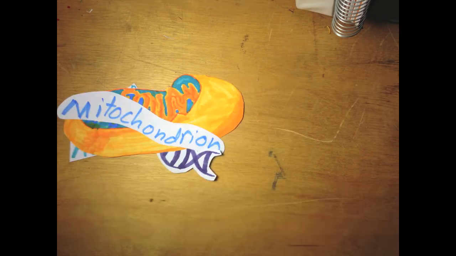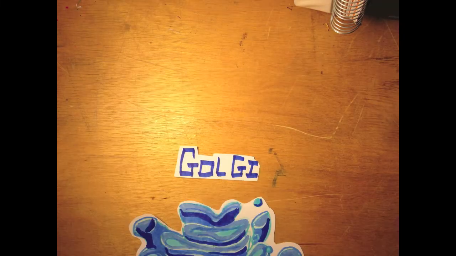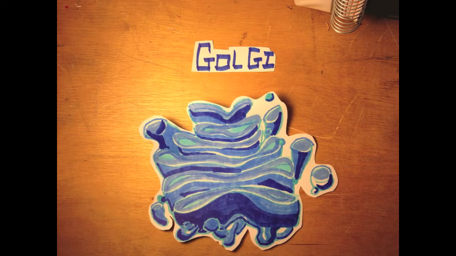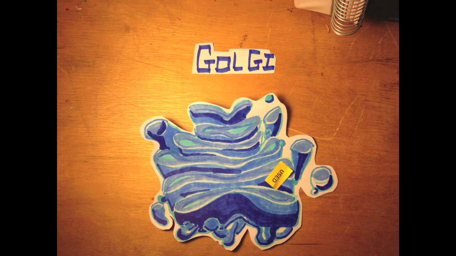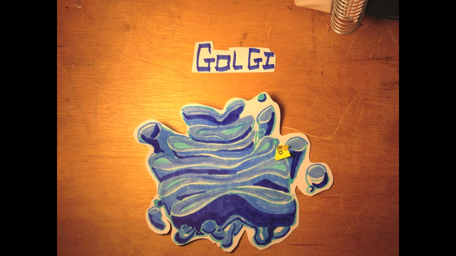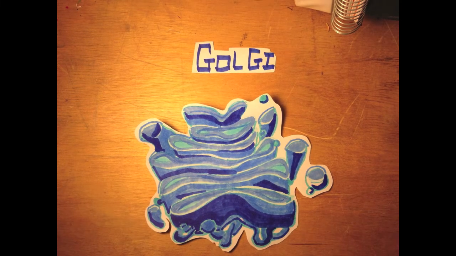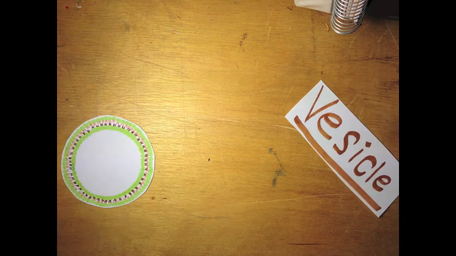The Golgi is like the endoplasmic reticulum in its cisternae-based structure, but it modifies, packs, and ships proteins and other molecules to respective destinations in or outside the cell. Vesicles take care of that transportation.